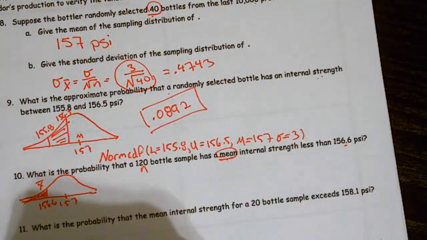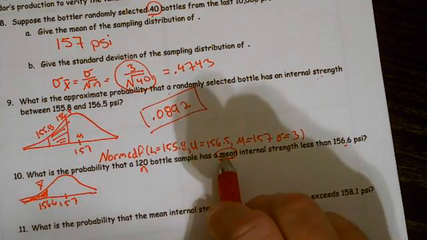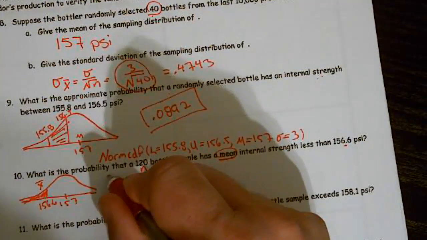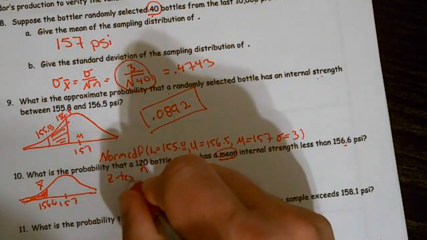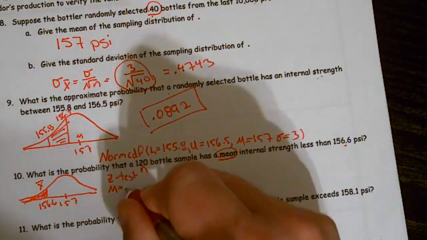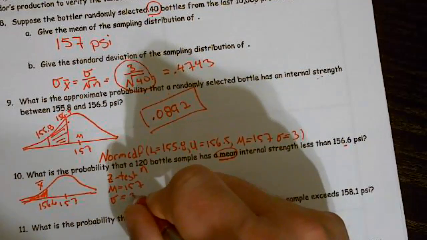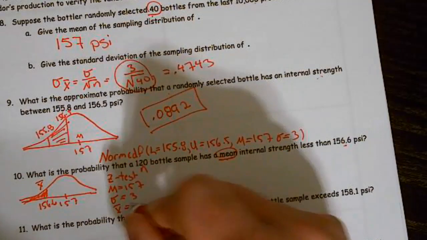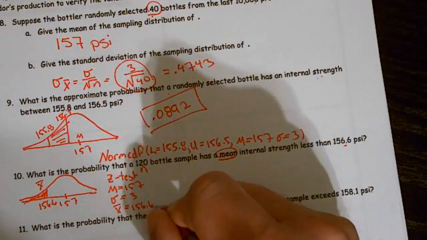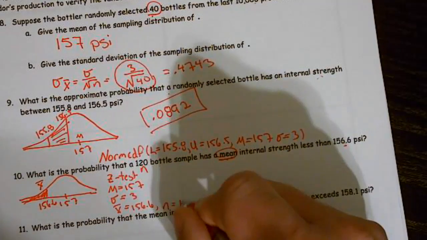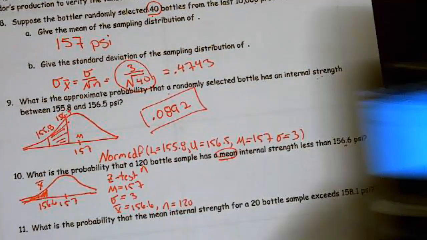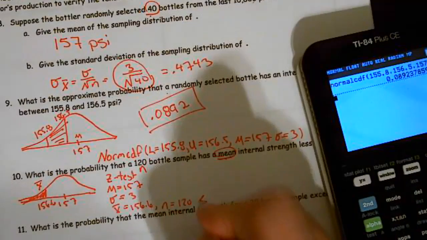Because it's a mean, this is going to be a z-test. It's going to ask me for the mean, which is 157, the standard deviation, which is 3, the X bar, which is 156.6, and the sample size, which is 120. And we shade to the left.